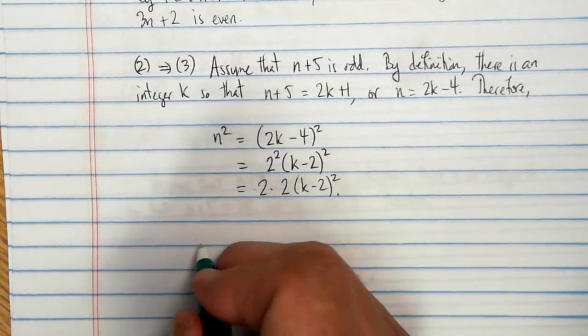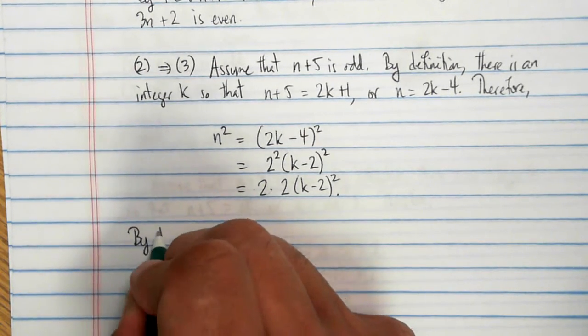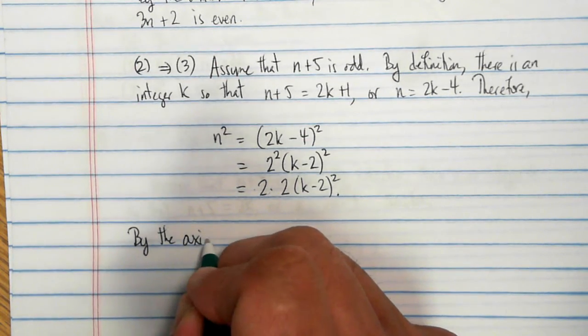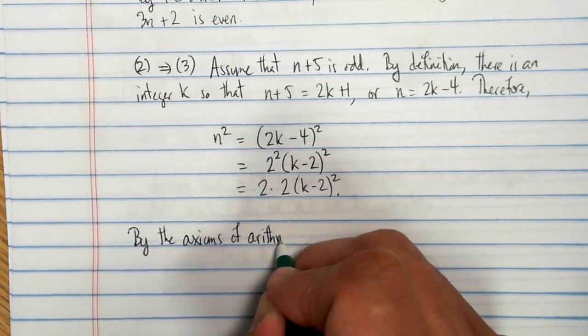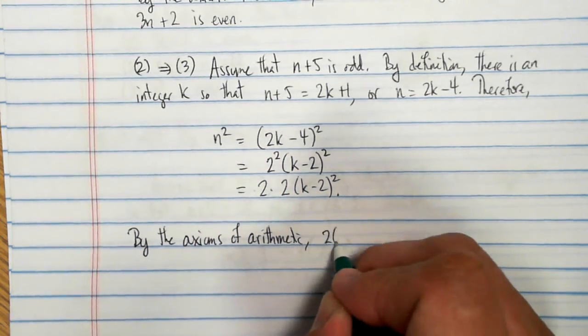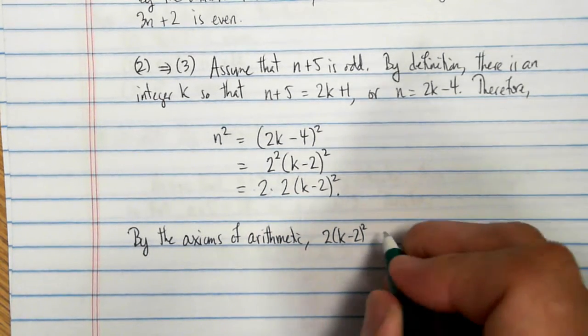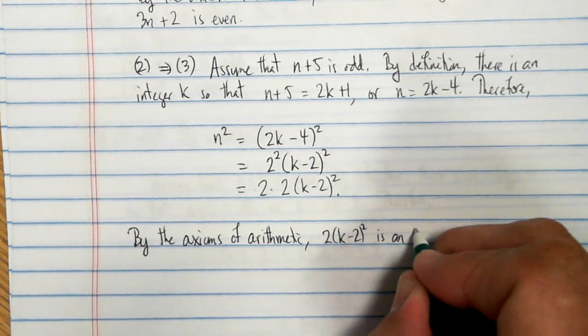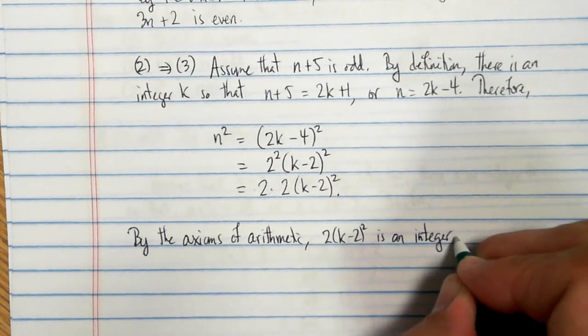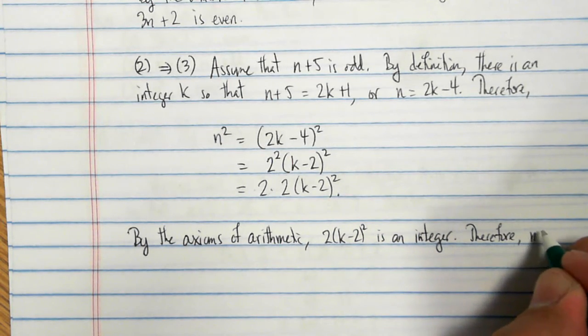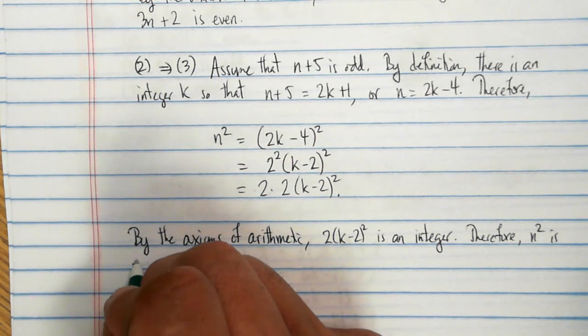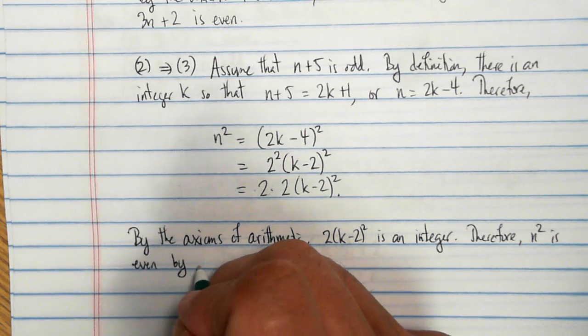By the axioms of arithmetic, 2 times (k minus 2) squared is an integer. Therefore, n squared is even by definition of even.